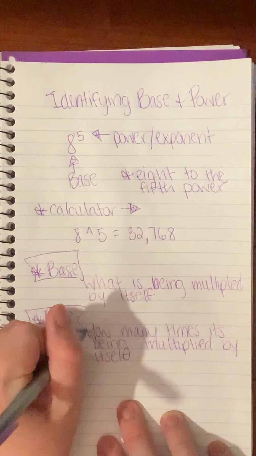And just to write it as a reminder for ourselves, in our calculators, if we wanted to solve 8 to the 5th power, we would put our 8 button, our caret button, and our 5, which equals 32,768. All right, sweet.